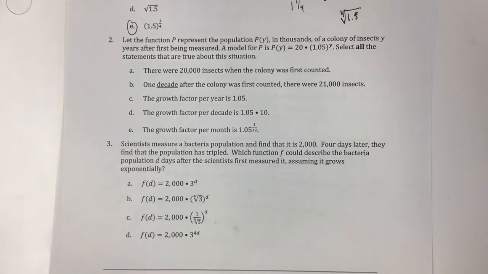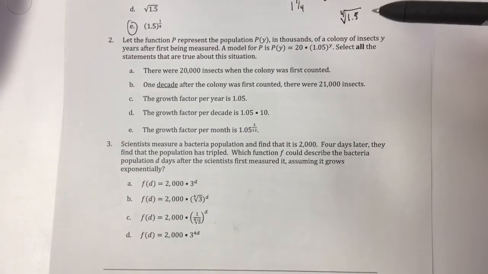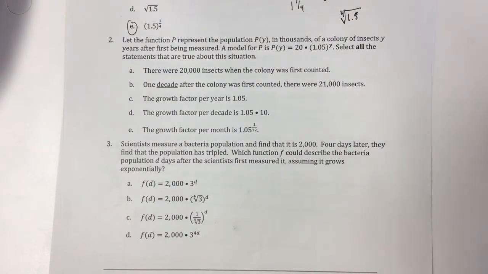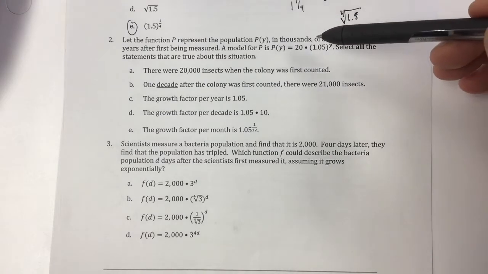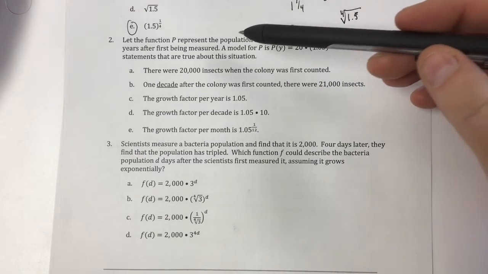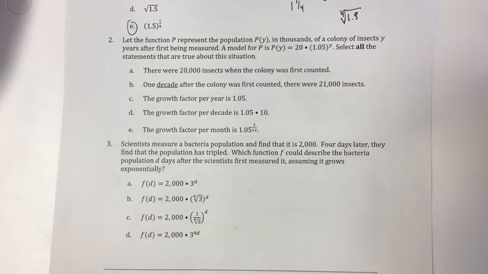All right, guys, for number 2, we are given the exponential model right here, 20 times 1.5 to the y, where y is the number of years after the number of ants has first been measured, and p is the population of the ants, or insects, after a certain amount of time.